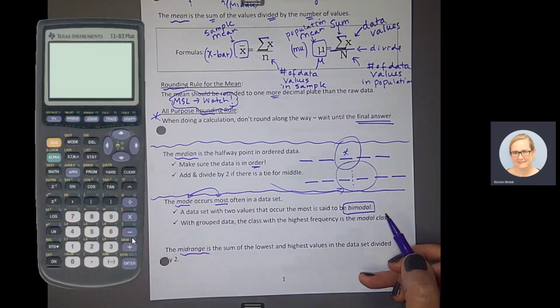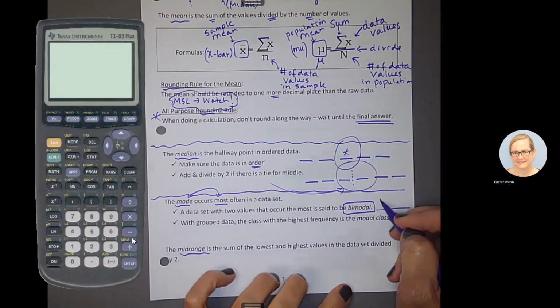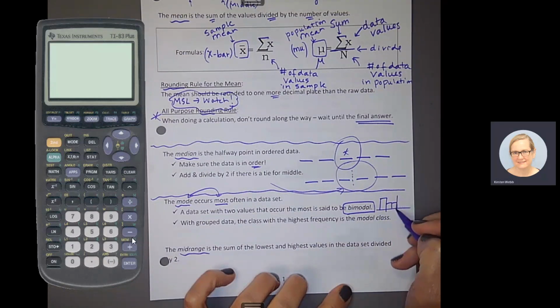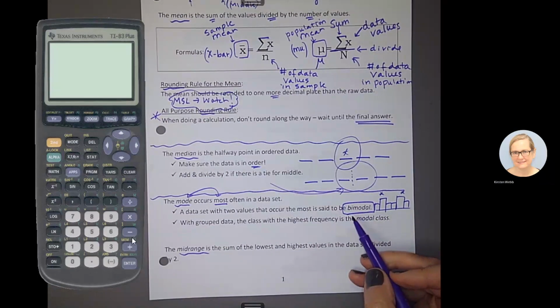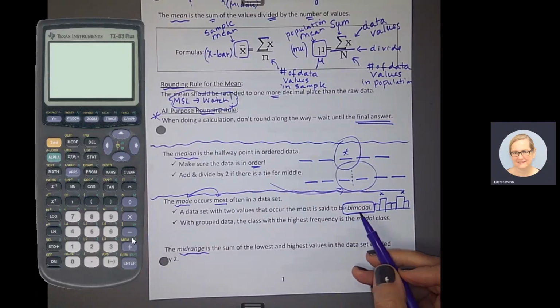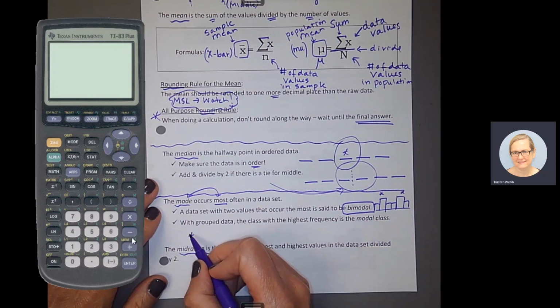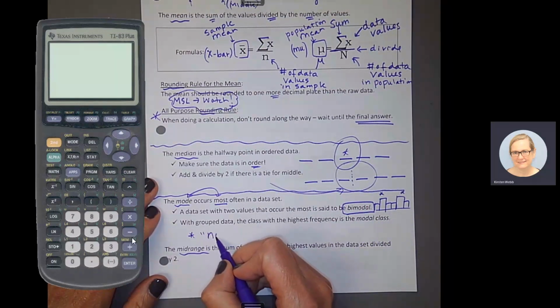Do you remember that as one of our shapes the other day? We said if there are two bars taller than all the rest, we would call that shape bimodal. Bi meaning there's two values that we have the most of. It's possible, by the way, to have no mode.